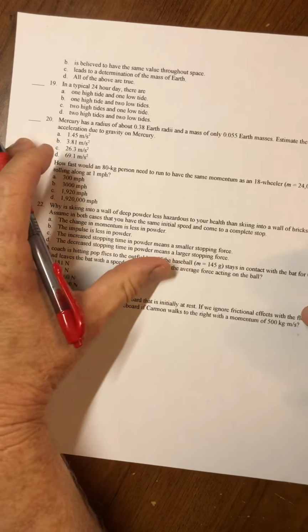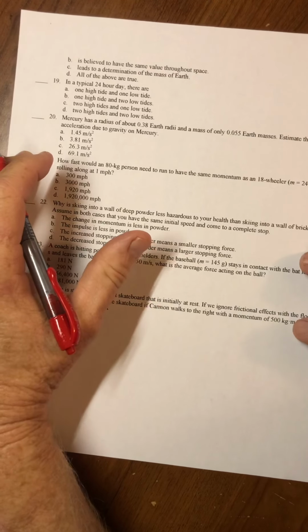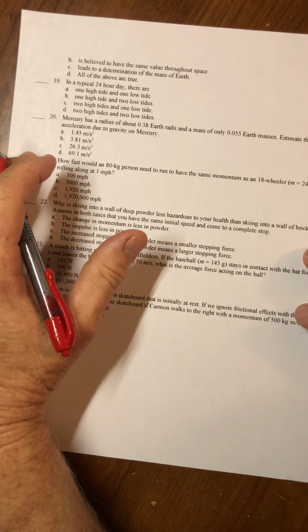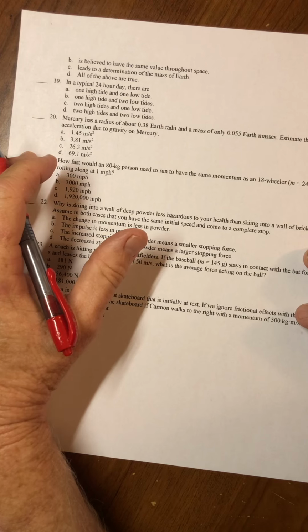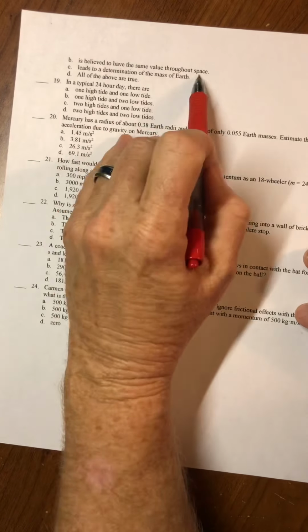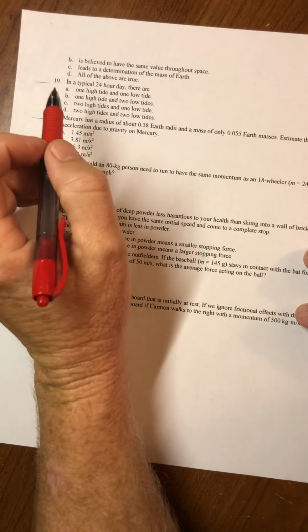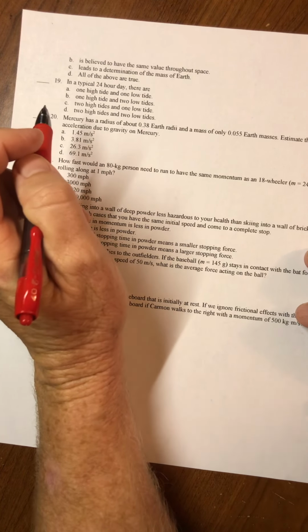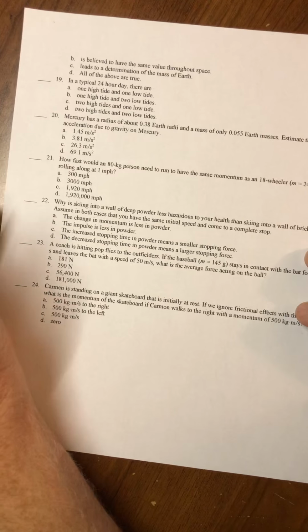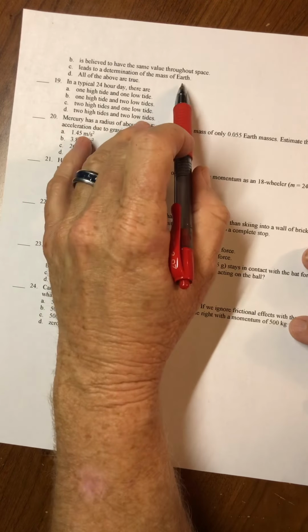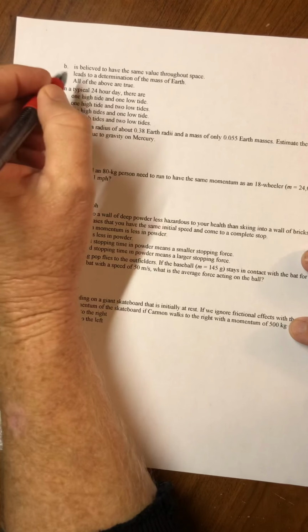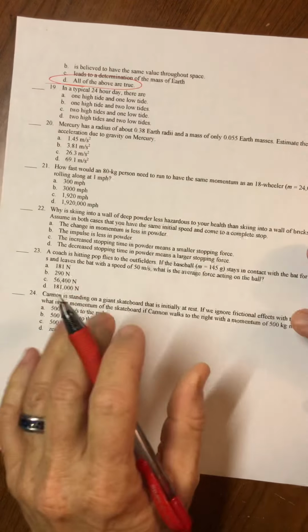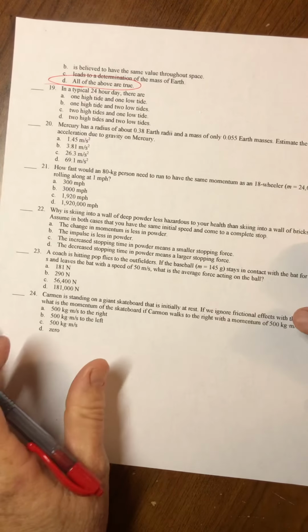We've actually got a chance to test it. But again, the size of our solar system is really small compared to the whole universe. But again, to the best of our speculation here, it's the same throughout. There's no evidence, I guess, to say that it changes, and a lot of evidence to say it is the same. It's also what we use to determine the mass of the Earth and all the other planets, and so I guess all of these are true. So 18 should be D.